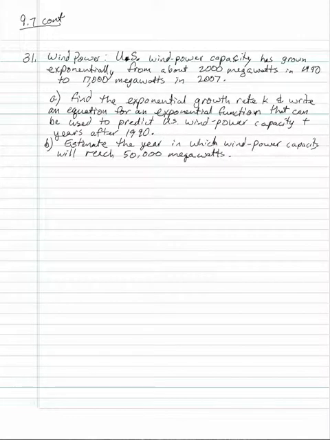U.S. wind power capacity has grown exponentially from about 2,000 megawatts in 1990 to 17,000 megawatts in 2007. A. Find the exponential growth rate K and write an equation for an exponential function that can be used to predict U.S. wind power capacity T years after 1990. And B, estimate the year in which wind power capacity will reach 50,000 megawatts.